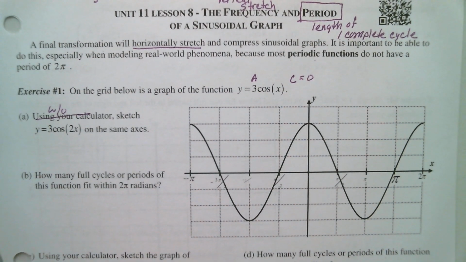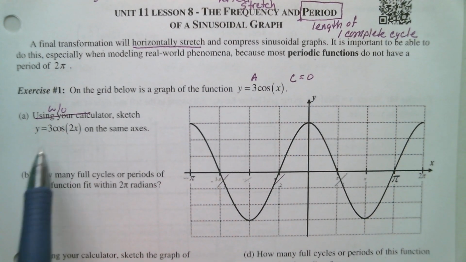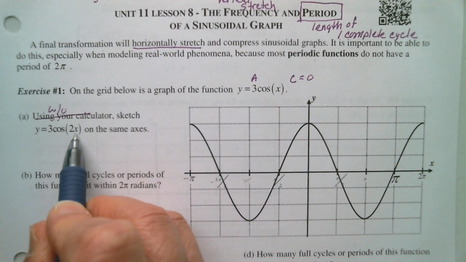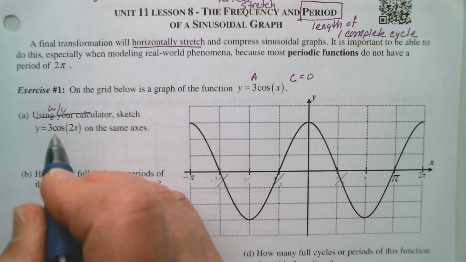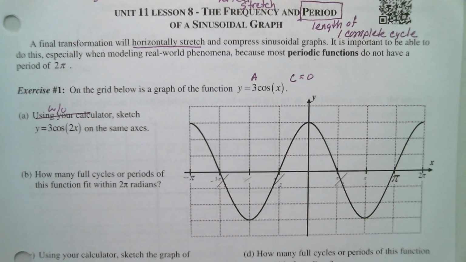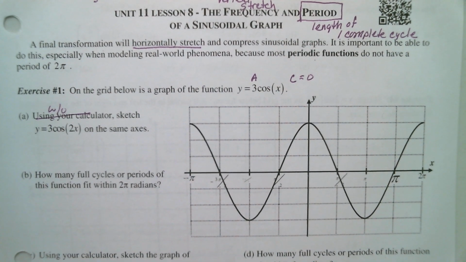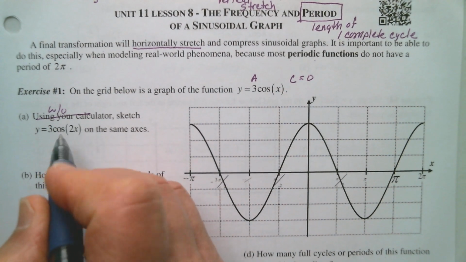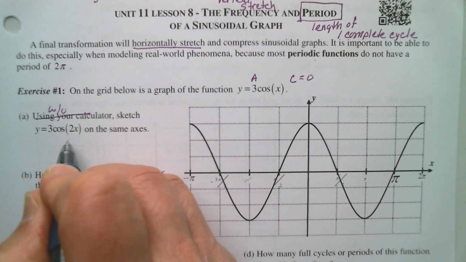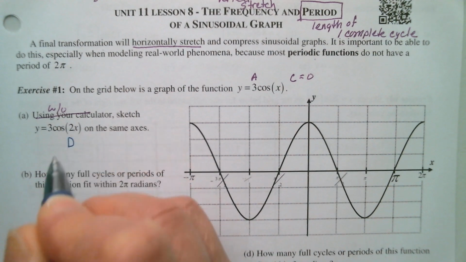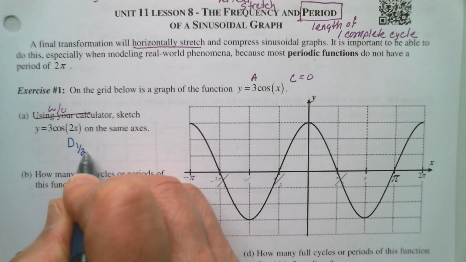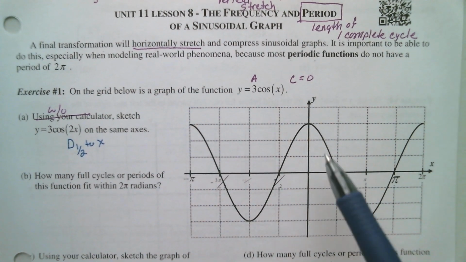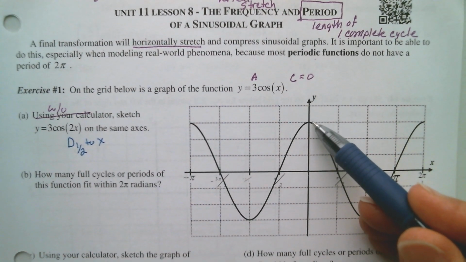Now switching to blue. Sketch y equals 3 cosine 2x. Well, this 2 right in front of the x value. Remember when we were working with transformations back in Unit 7? When we're inside the parentheses, we kind of want to think of the opposite. So instead of a dilation of 2 to the x, it's a dilation of a half to x.